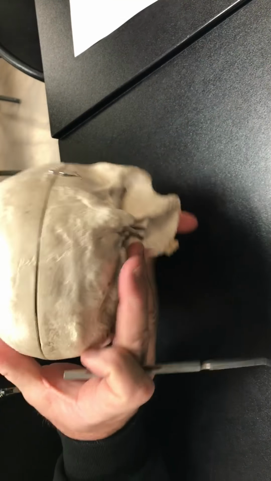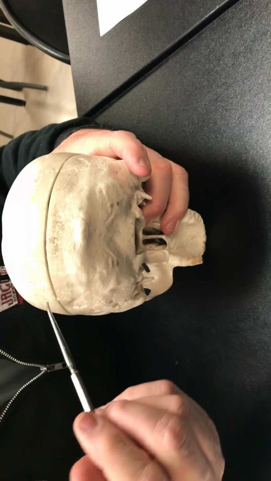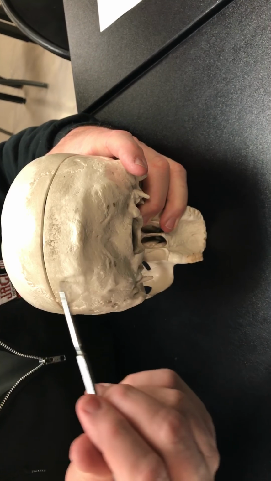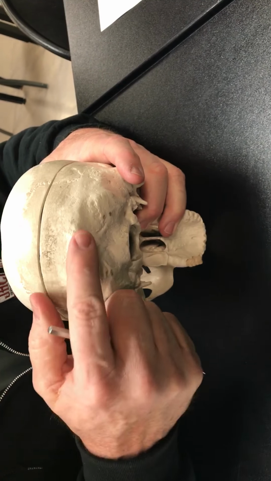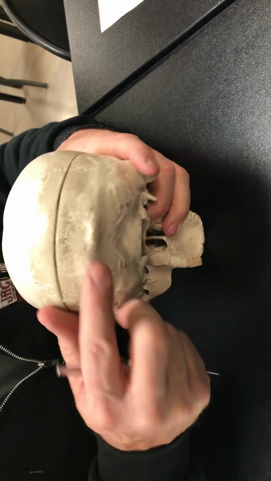After the frontal bone, there's the occipital bone, which is this portion that's down in here. That's the back of the head, by the way. You can actually feel this if you touch the back of your head.